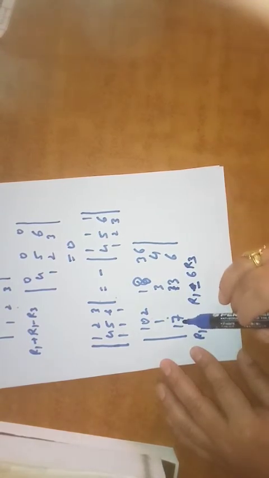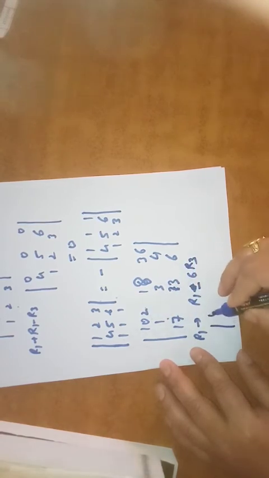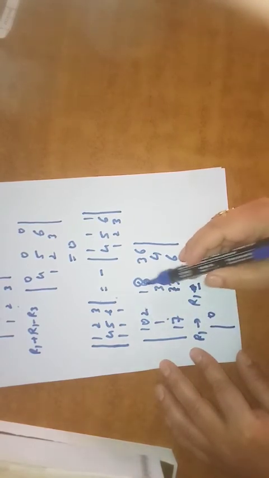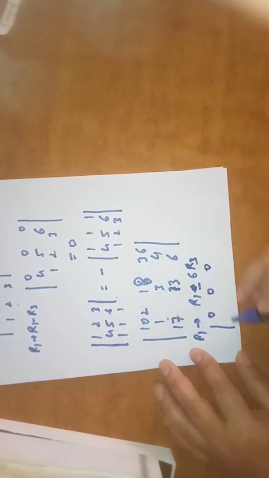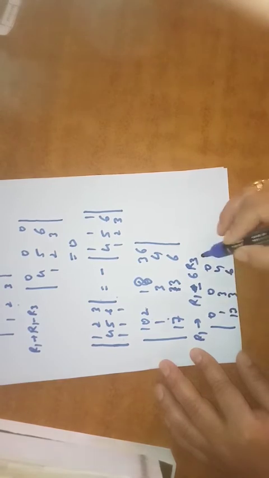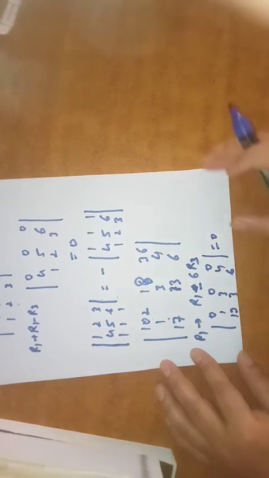17 times 6 is 102, and 102 minus 102 becomes 0. 6 times 3 is 18, 18 minus 18 is 0. 6 times 6 is 36, 36 minus 36 is 0. The other rows are 1, 3, 4 and 17, 3, 6. Again the value of the determinant becomes 0. This is the property of the determinant.